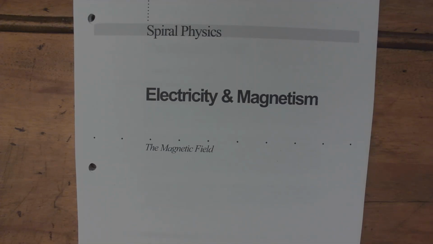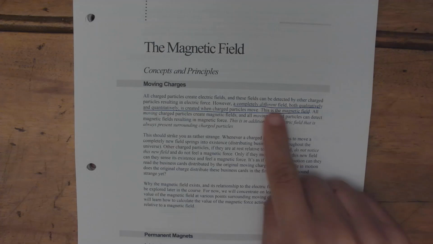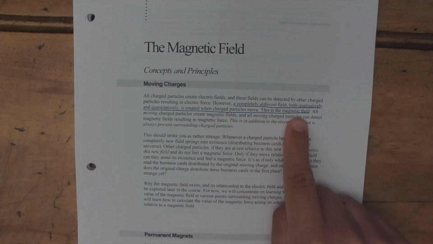This is the magnetic field section of the Spiral Physics textbook. You will hopefully notice in this section many similarities to the electric field. If you turn to page 3 of the magnetic field, we read, "A different field is created when charged particles move." This is the magnetic field.